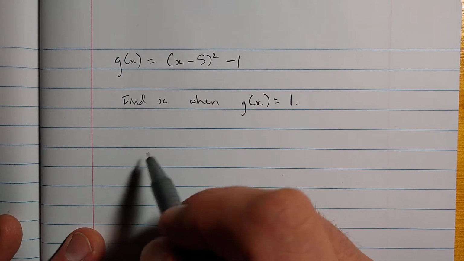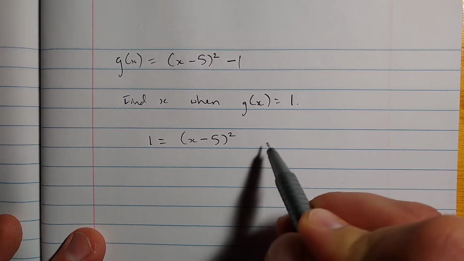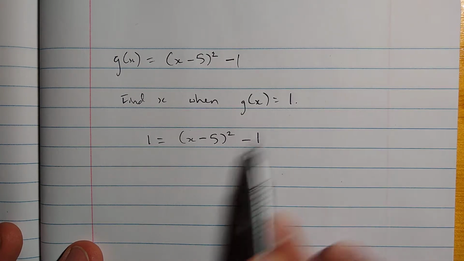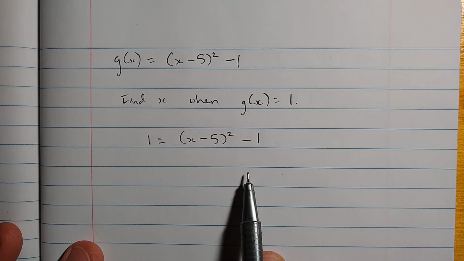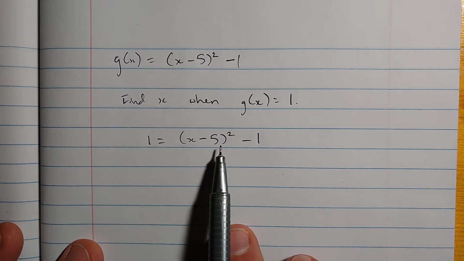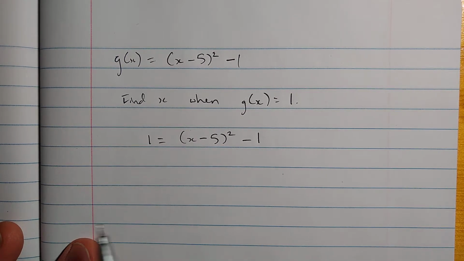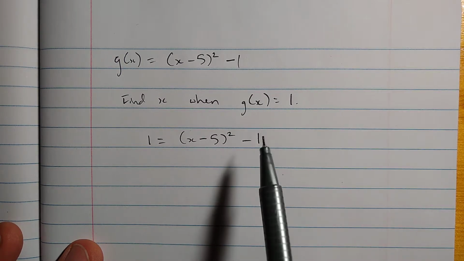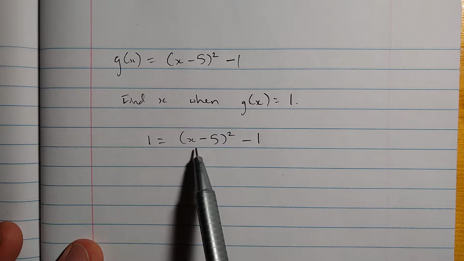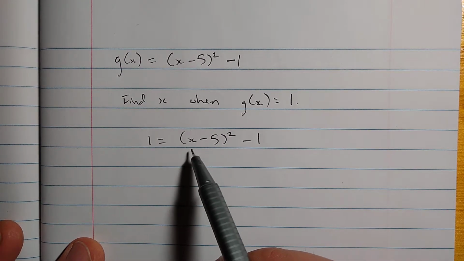So we have 1 equals x minus 5 squared minus 1. So I've substituted this value in for g of x, and I now have an equation that I can try to solve. Now you might be tempted to just multiply this out through binomial multiplication and then put everything on one side equals 0 like we did in the last example. But this one, because it's in vertex form, it's actually a little easier to solve in some ways. So we can solve this without factoring, which I know a lot of people will be happy about.